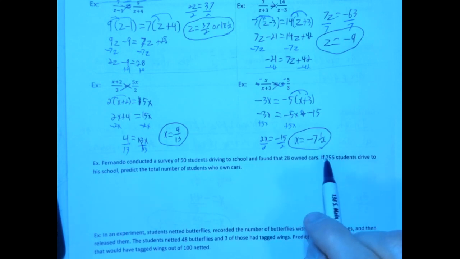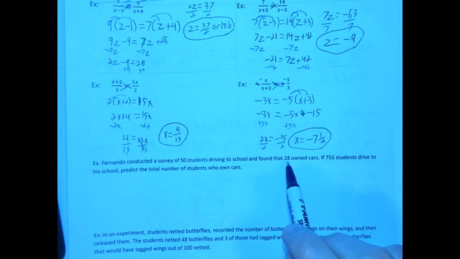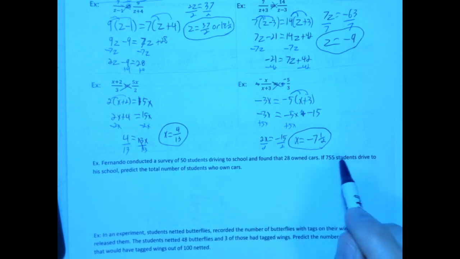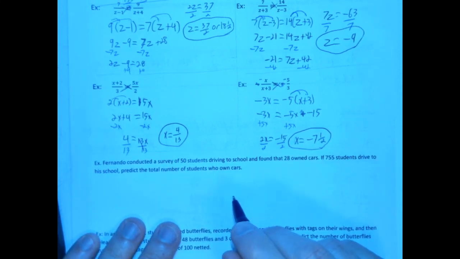So not all these people own the cars, just like over here. 50 people drove, a little over half owned them. So we're going to know it's a little over half this. We're going to apply this ratio to this unknown ratio. So let's go ahead and write it out. I always like to do this in words first.